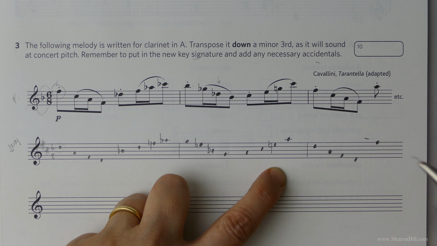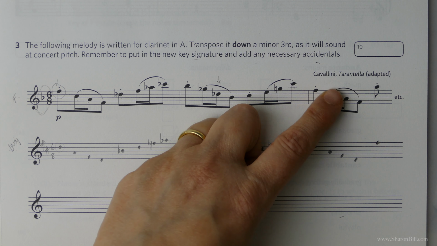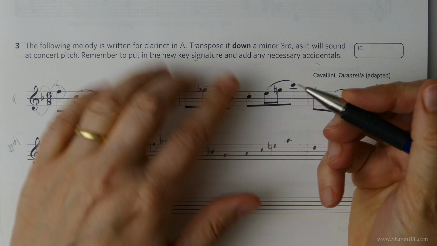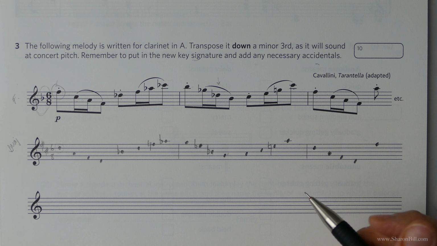There we go. So we got there in the end. Once I learned to count between 3 and 4, we were okay there. Sorry about that.